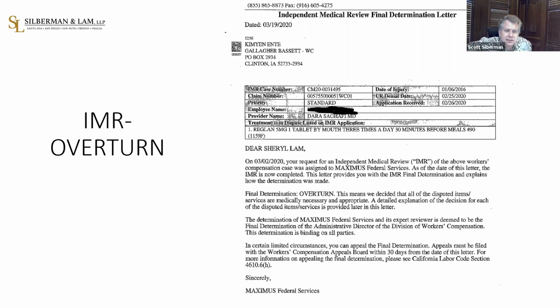All right, so what does it look like when we get an IMR overturn? An IMR overturn, again, is going to be something that was denied by utilization review, probably denied on appeal, and now this is our third chance to get it approved. So here's an example of an overturn. What do we look for in here? It's this word right in the center of the page that says overturn. It's the first place my eyes go every time I look at a Maximus decision.